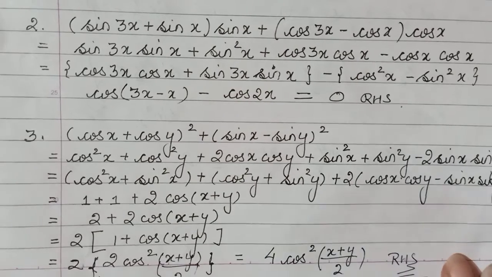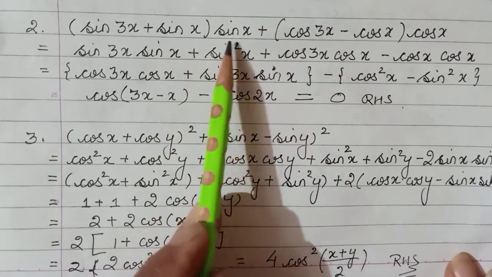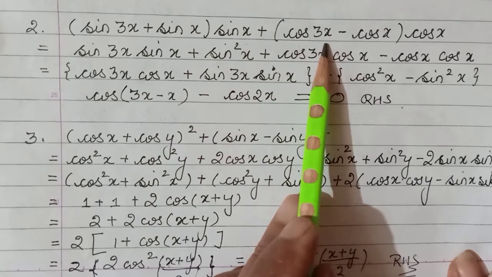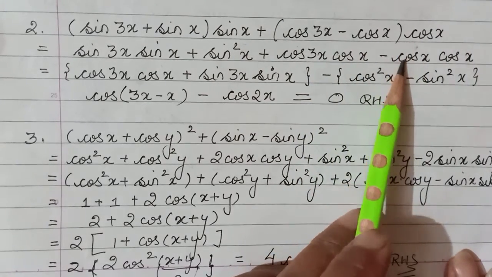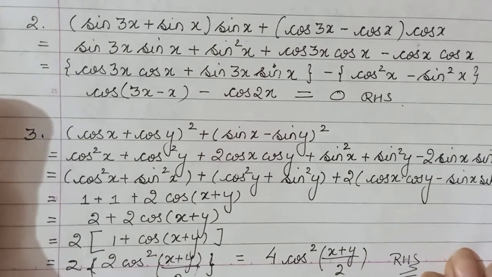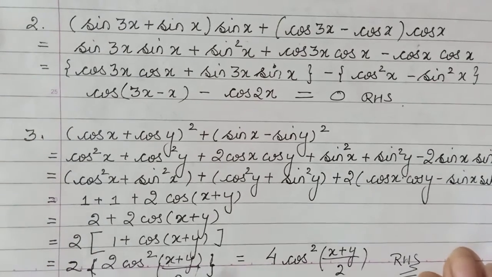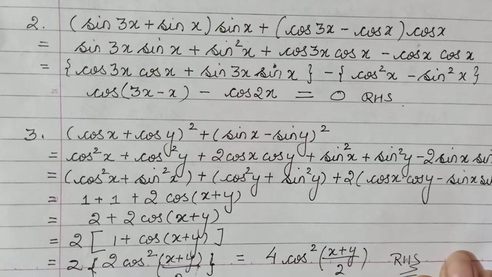Next, for the second one, children, we were given sin 3x plus sin x in brackets and sin x outside, and cos 3x minus cos x and cos x outside. Again, like in the previous one, I said in trigonometry we have so many formulas, and we can apply different tricks to get the same proof. Some become lengthy, some are short, and whatever strikes you in the exam, you can do it.